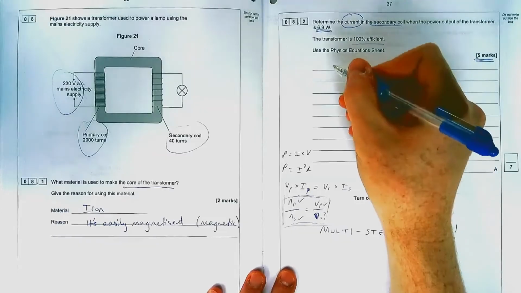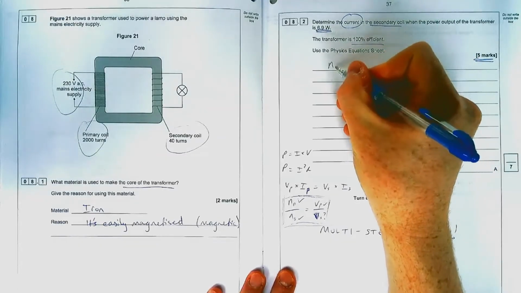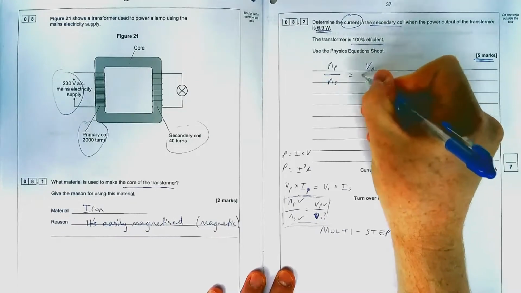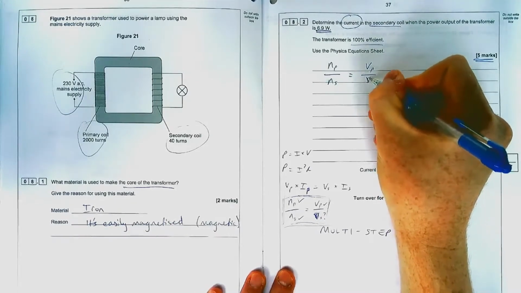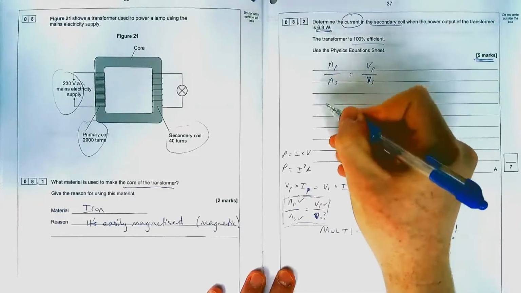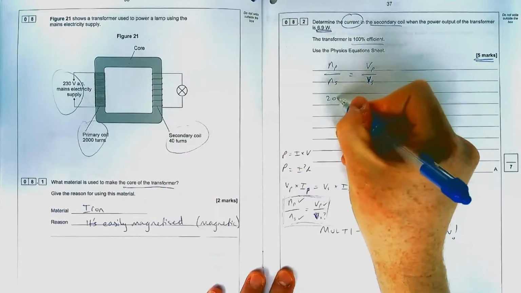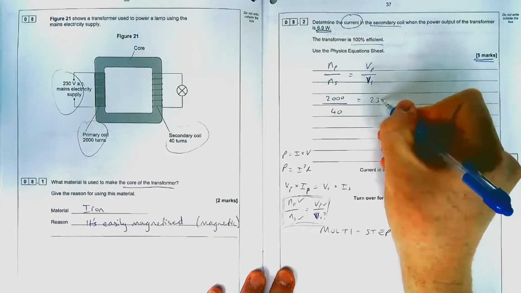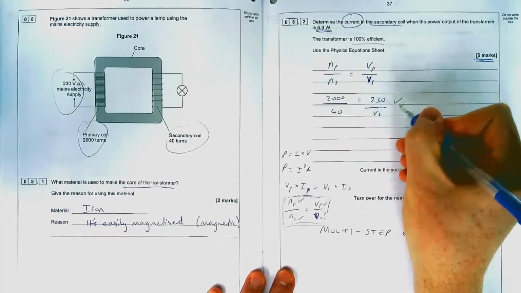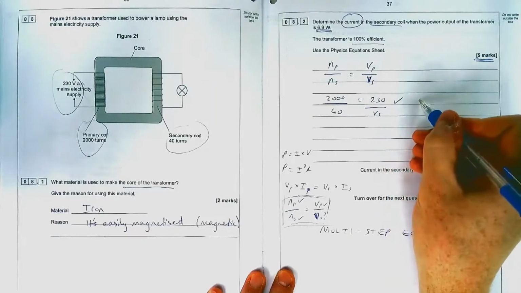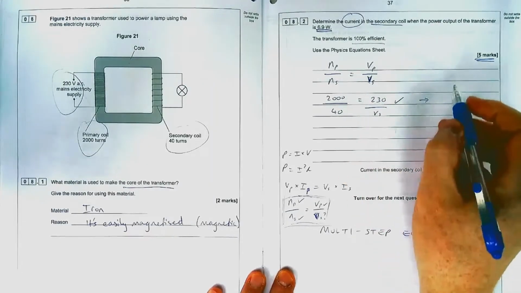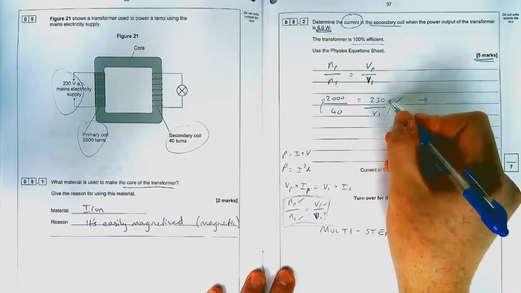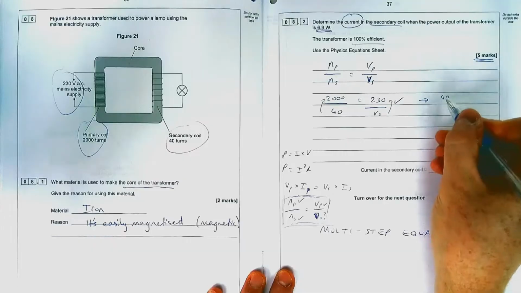Depending on how you want to do this, I quite like flipping fractions with these kinds of questions. You don't have to. Basically, because it's on the bottom and you're trying to find it on the top, flipping makes it a bit easier. If you flip both sides of the fraction, it's the same thing, so it might make your life a little easier later on. Once you've got this all in place, the final equation for Vs is going to be 40 divided by 2000, and then times by 230 to get rid of the 230 from there. Either way, the voltage should come to 4.6.